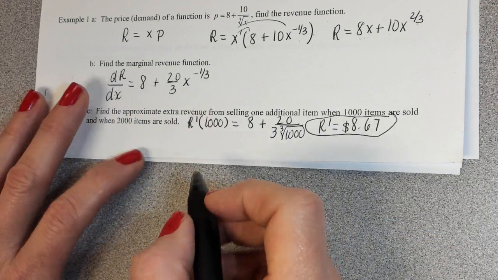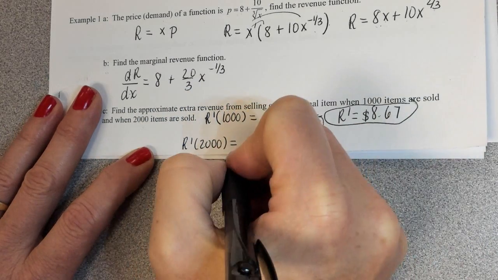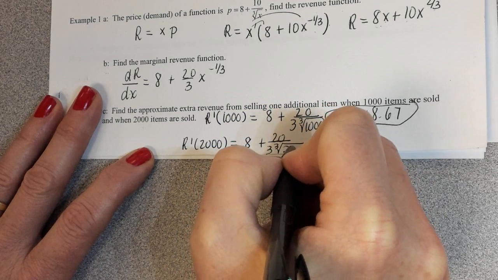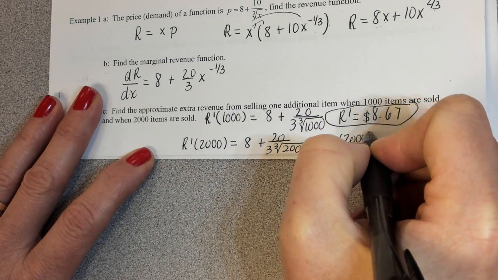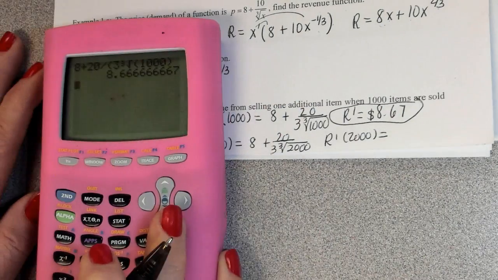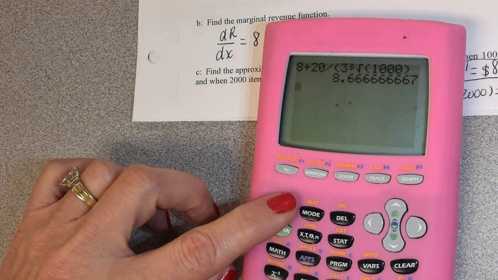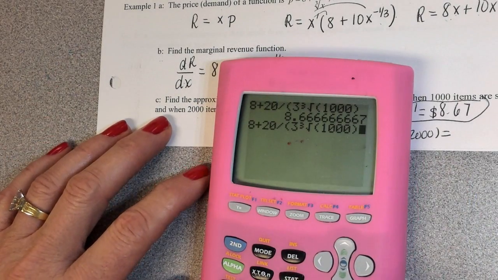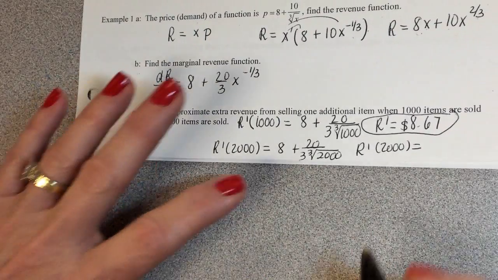What about when 2,000 items are sold? So we're going to do R prime of 2,000. Same thing, 8 plus 20 over 3 cube root of 2,000. So I can even just keep this same thing in here. Watch this, guys. I don't need to retype it. I'm just going to do second enter, and that's going to give me the same function again, and I'm just going to change my 1,000 to 2,000. Don't retype it. $8.53.